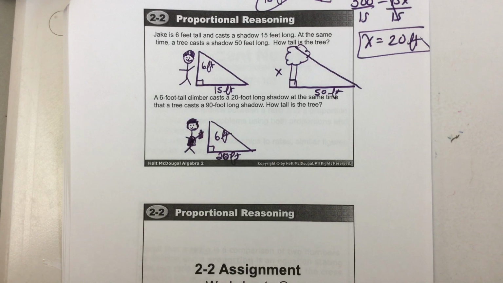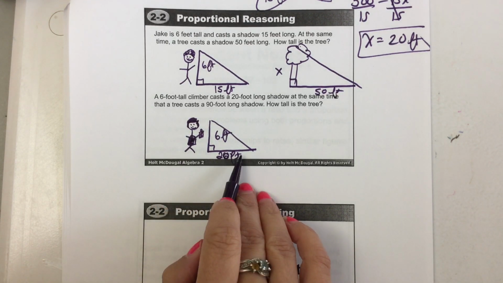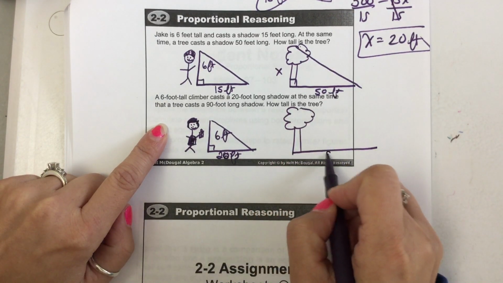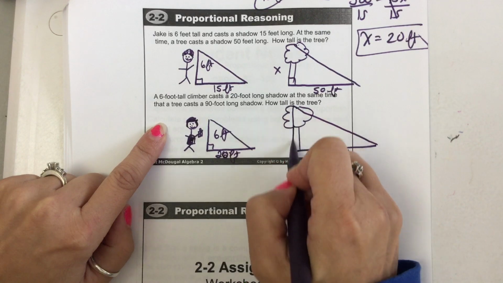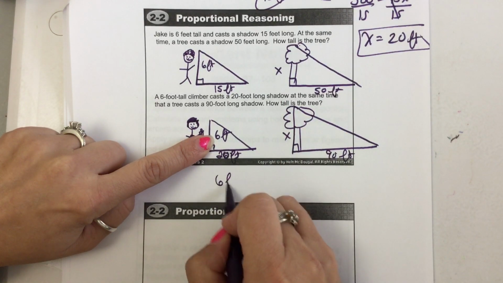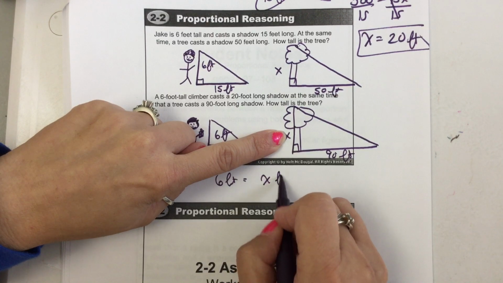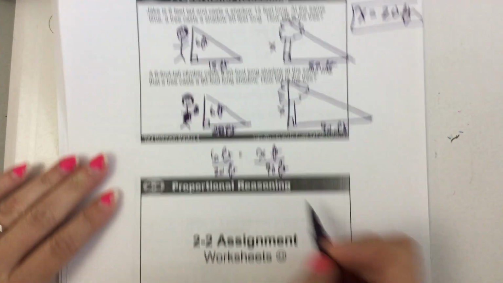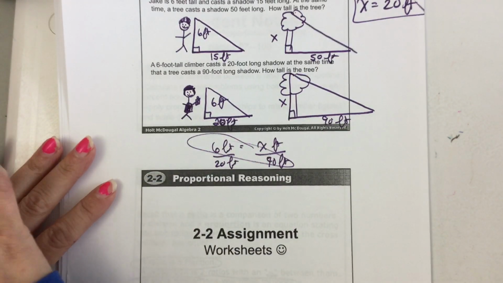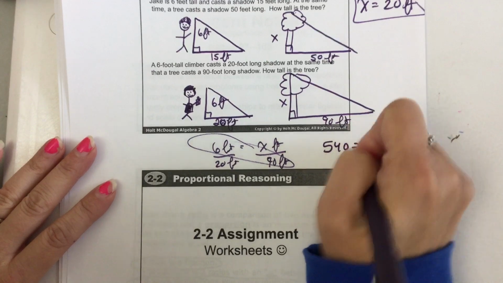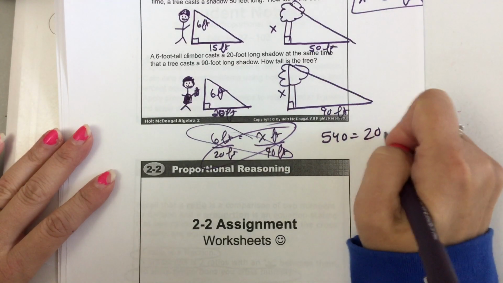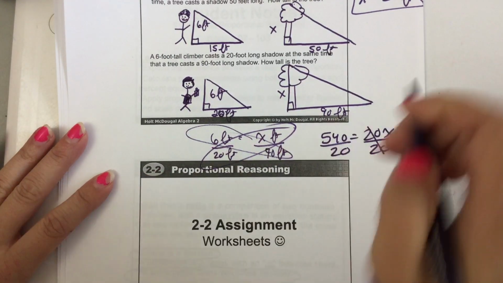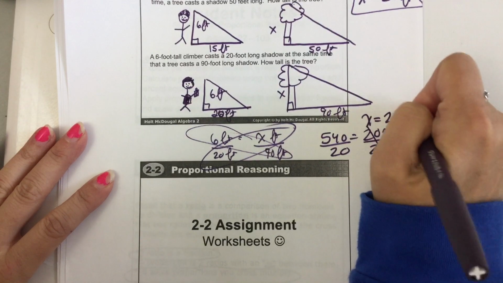A 6-foot tall climber casts a 20-foot long shadow. At the same time, a tree casts a 90-foot shadow. How tall is the tree? 6 feet goes with, we don't know, feet. Over the 20-foot shadow goes with the 90-foot shadow. How tall is this tree? 6 times 90 is 540. 20 times x is 20x. Divide both sides by 20. 540 divided by 20. That tree is 27 feet.